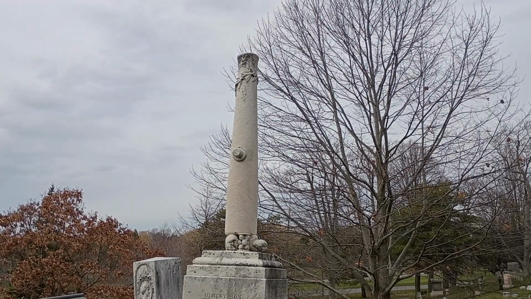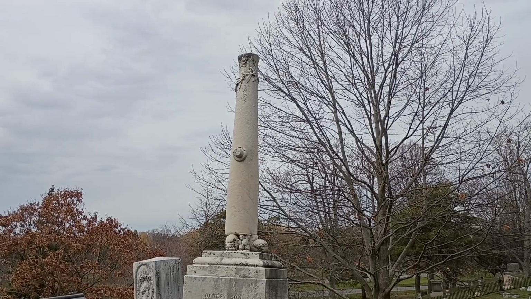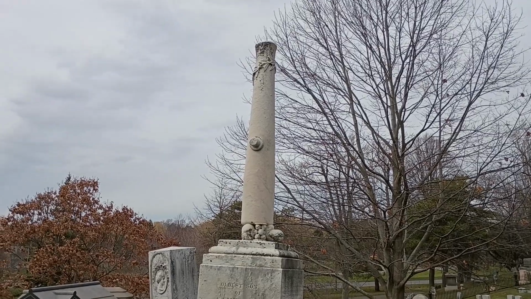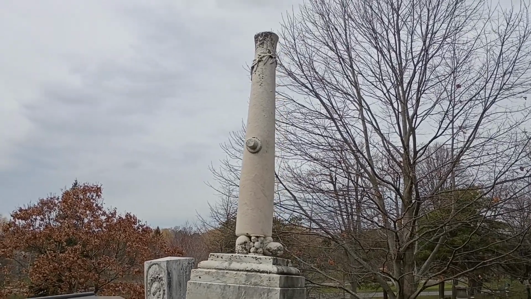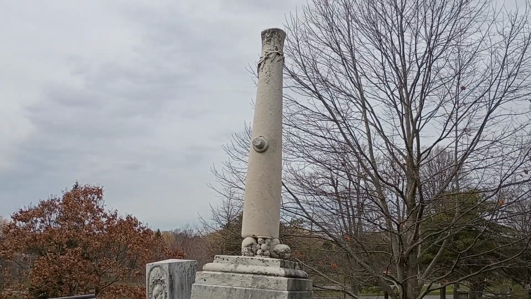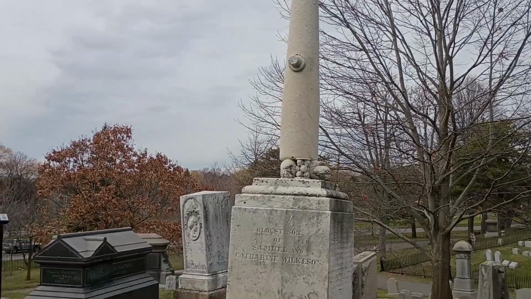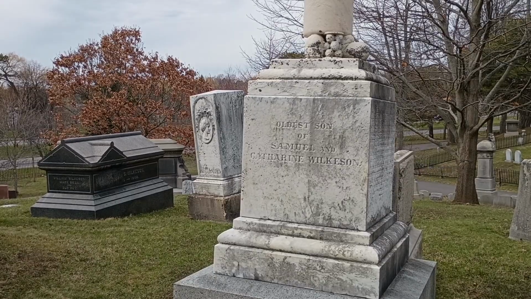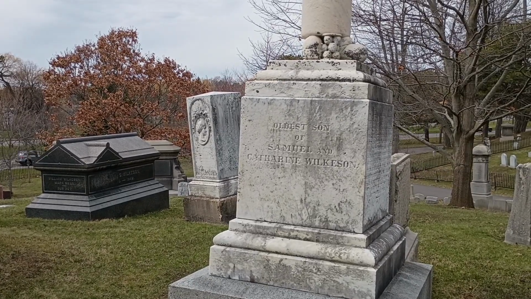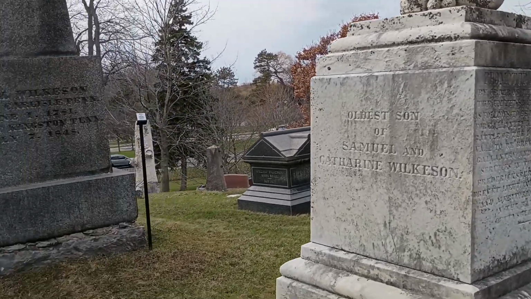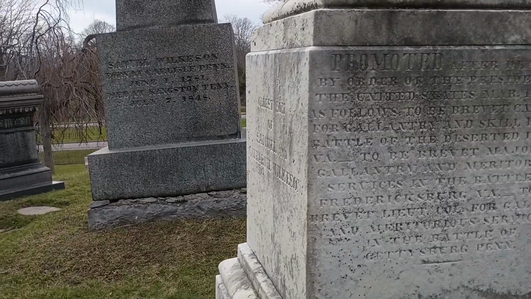Now, the next thing we're going to discuss is military service, and this is a great place to start. What we have here is actually a representation of a cannon, and that represents someone who passed away during battle. This particular marker marks the final resting place of the oldest son of Samuel and Catherine Wilkinson. Now let's see if we can get some information on him here.